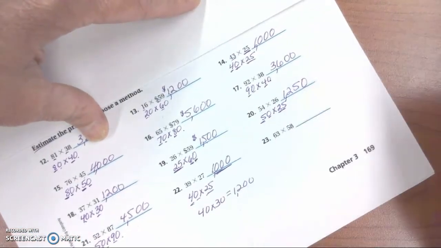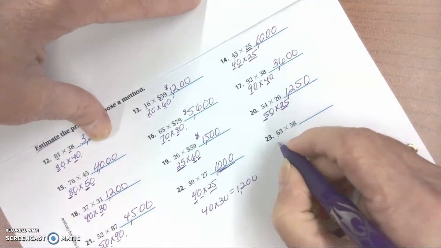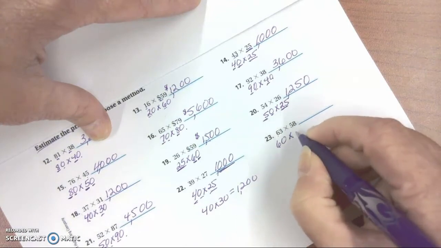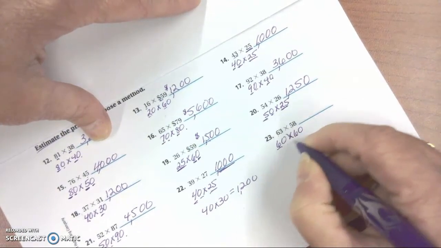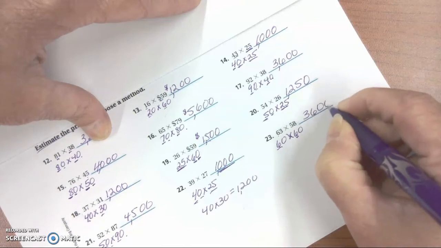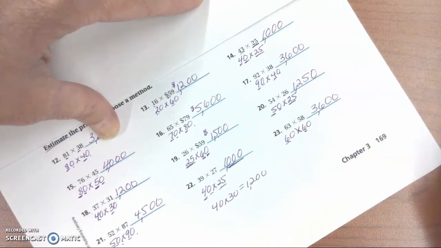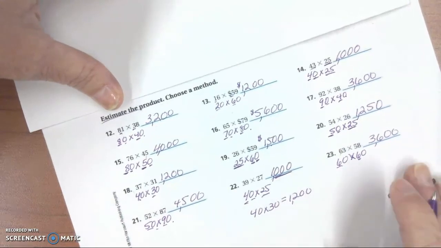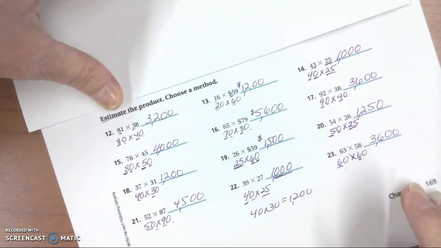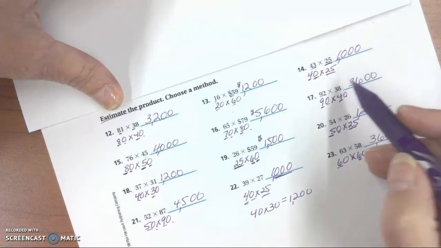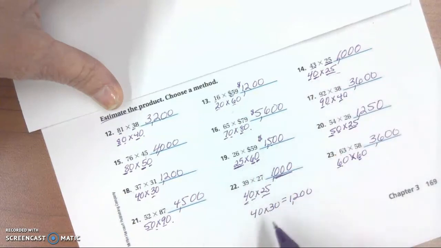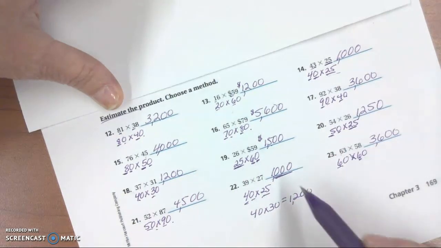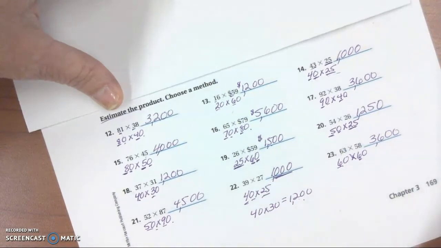We have 63 times 58. I'm going to round 63 to 60 and 58 to 60 as well. And 6 times 6 is 36, annex 2 zeros. So there's my answer. So these are the strategies I chose to round these. Most of the time I rounded to the tens place, except for when I had some compatible numbers like 25 that I could compute quickly in my head. Either one of these estimates is correct. Just depends on which strategy you chose to use.